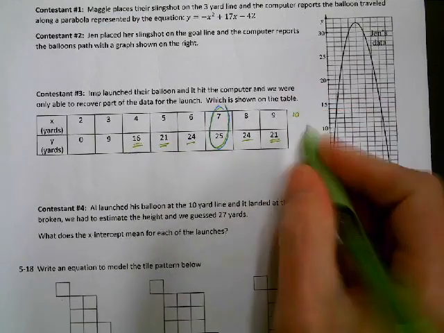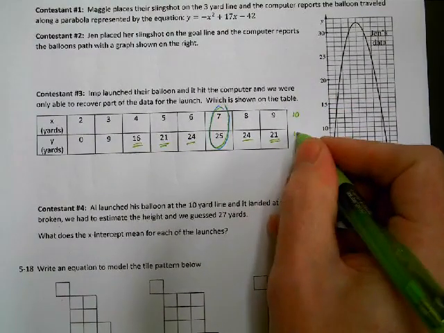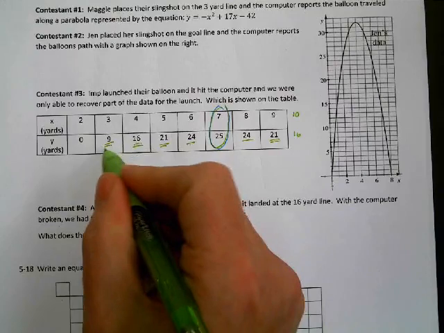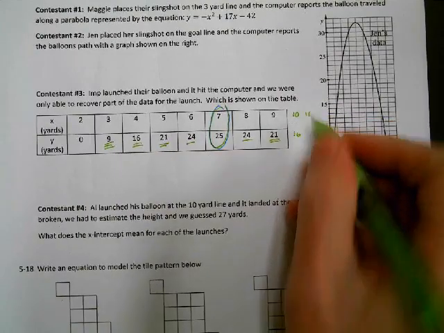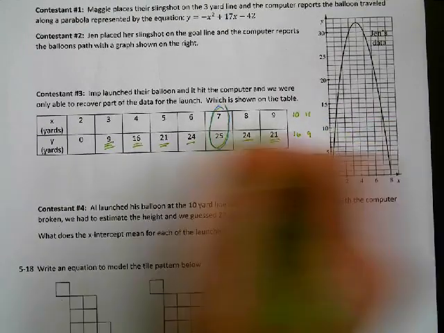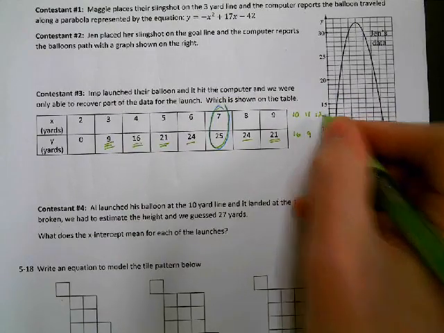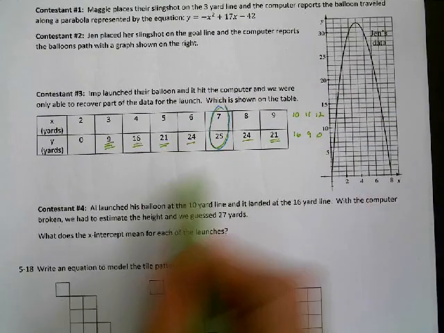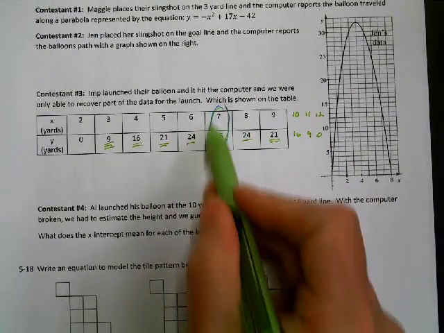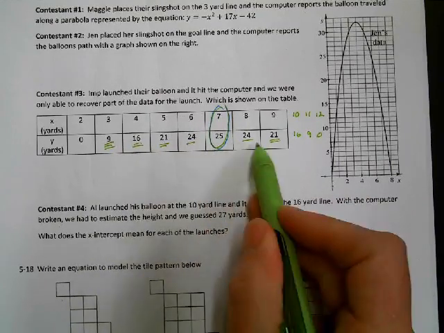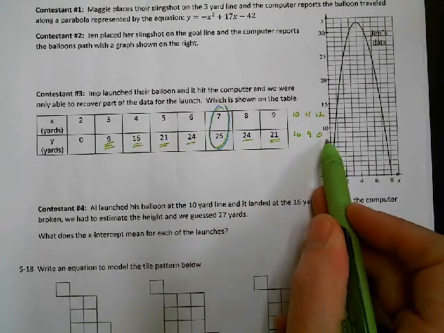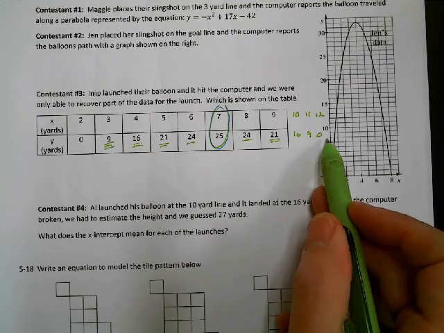So 10, 16 should be a number. This number here should be 11, 9. And it looks like at 12, 0, that's when it hits the ground again. So knowing where your vertex is, you can just find all these other values without having an equation. So let's go ahead and graph all those values real quick.